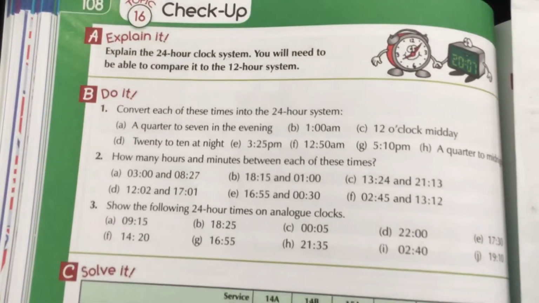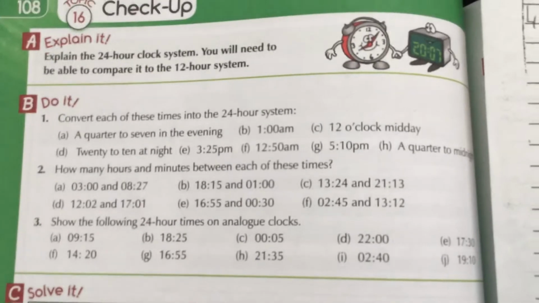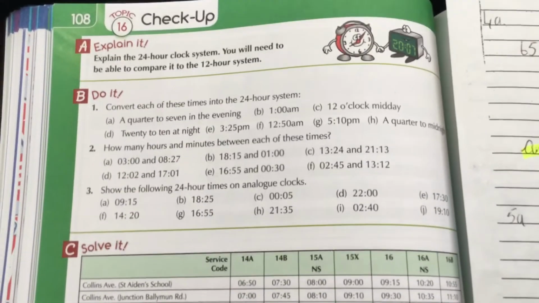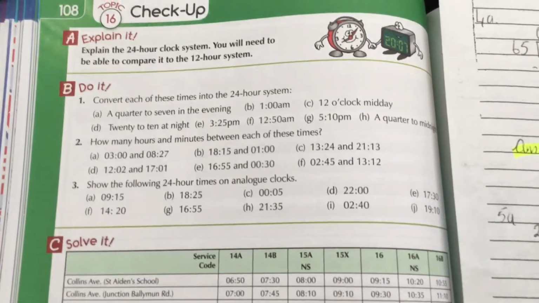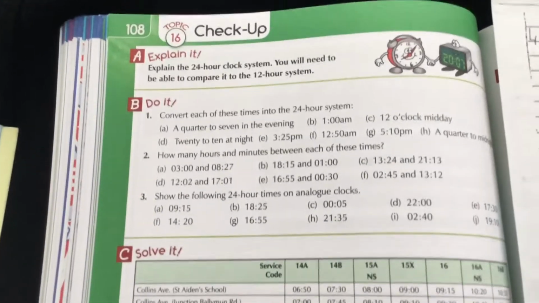Then we have 1 o'clock a.m. So 1 a.m. is 01:00. 12 midday in the 24 o'clock is 12:00. Midnight would be 00:00. Okay, that's the 24-hour clock.